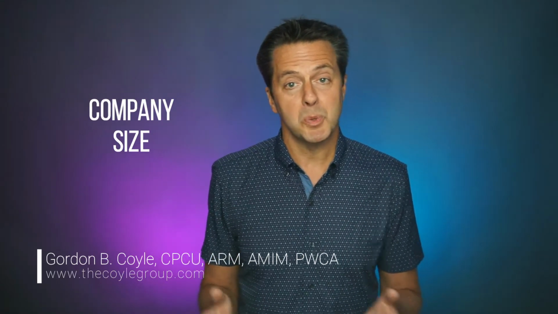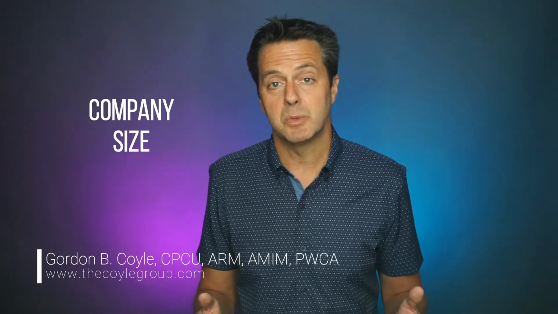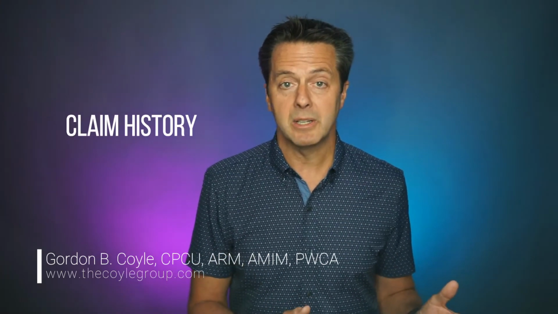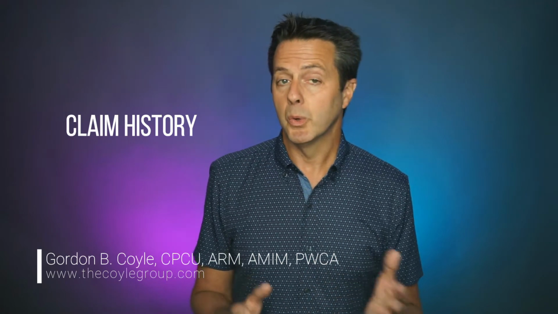Number two is the company size. The number of employees will have a big impact on the premium. This stands to reason. The greater the number of employees, the greater the risk of an employment suit. Company revenues and payrolls are also used in rating EPLI policies. Number three is claims history. Companies with prior claims, whether they were insured or not, will pay higher costs than similar employers with no prior EPLI claims.